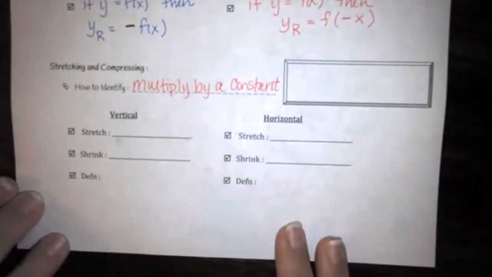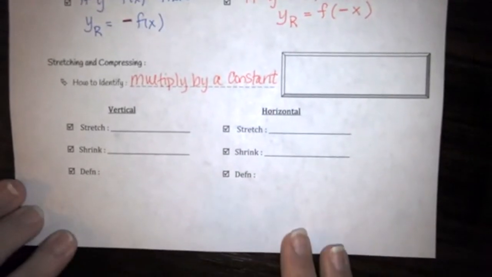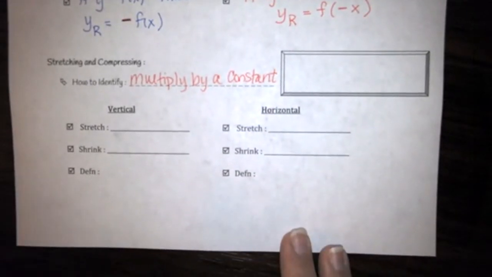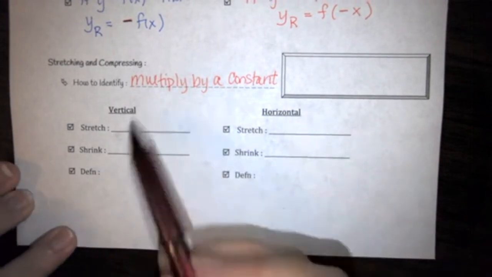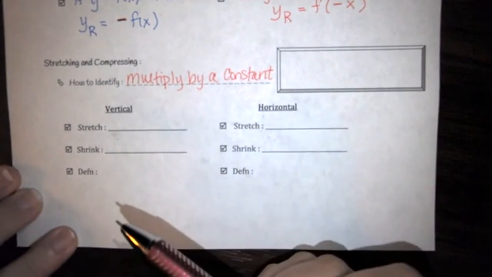So we have horizontal and vertical, just like before. But with each of those, we have a stretch or a shrink component. When we're talking about verticals, if we want to talk about a vertical stretch, we are talking about whatever your value is has to be greater than 1.